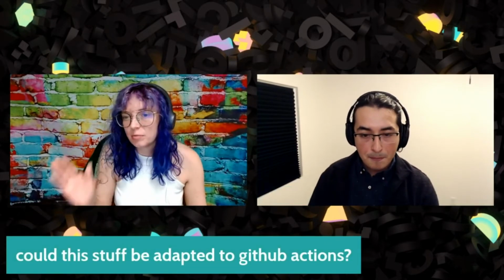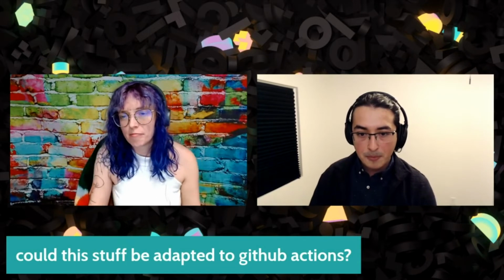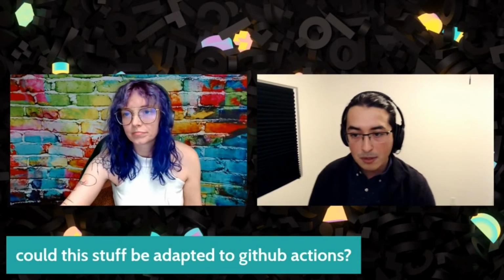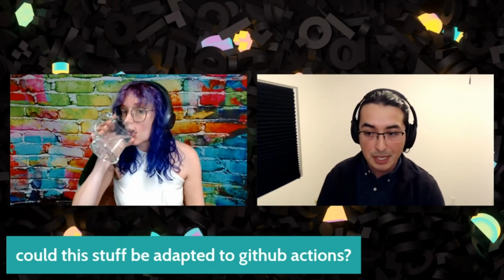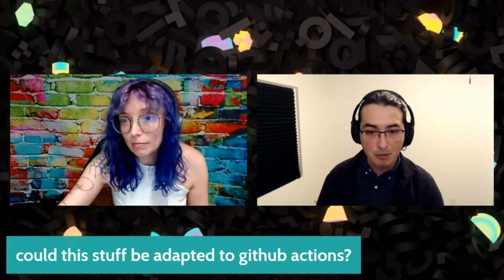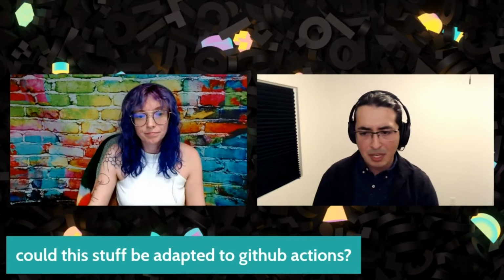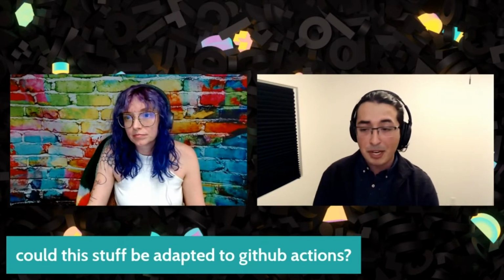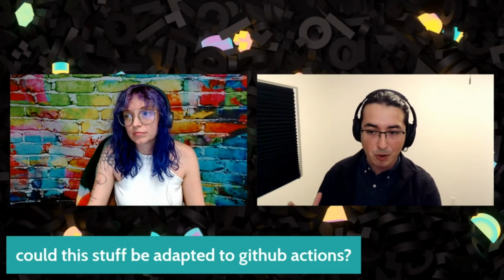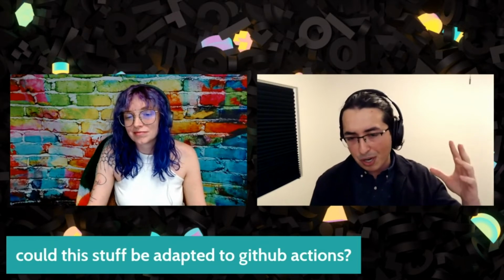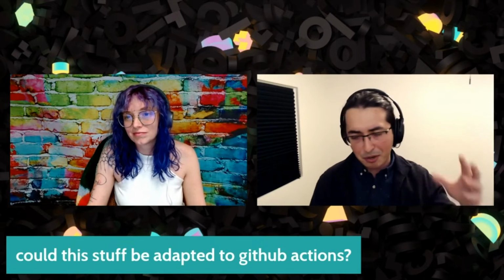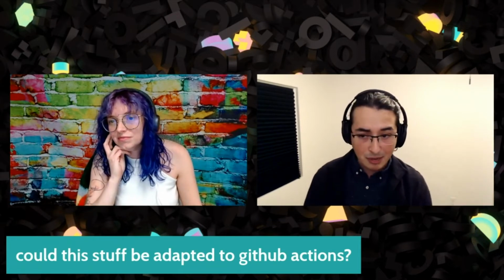Nice. We had one question asking, could this be adapted to GitHub Actions? Yeah, I think so. There's a few different ways you can think about that. If you have a command line tool and you want to use it in a GitHub action, that's totally possible. GitHub Actions could be a Docker container. There's many different ways to get your code or programs you want into a GitHub action workflow. That way you could kick it off on a cron job or do it on every commit or whatever you have there. So that's definitely possible.